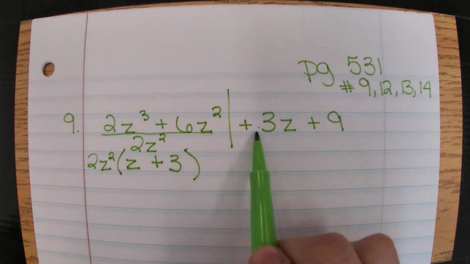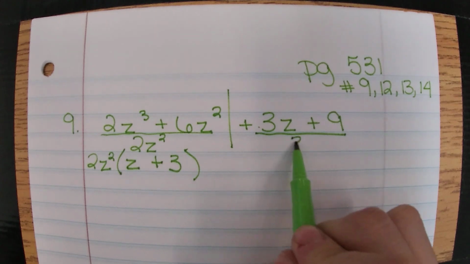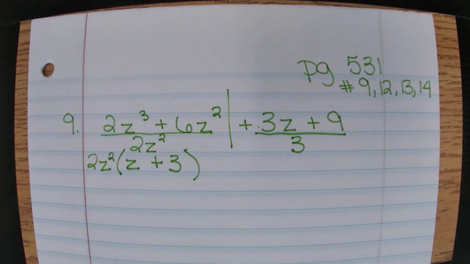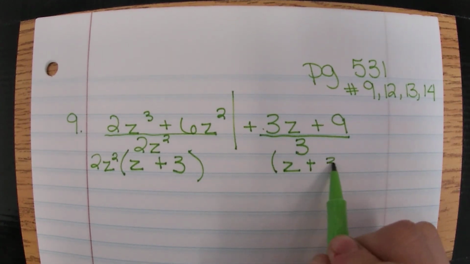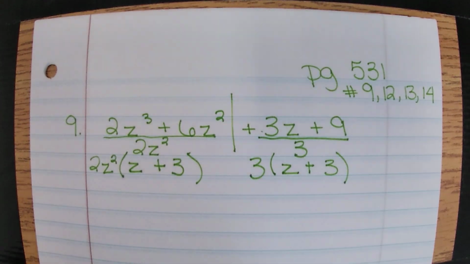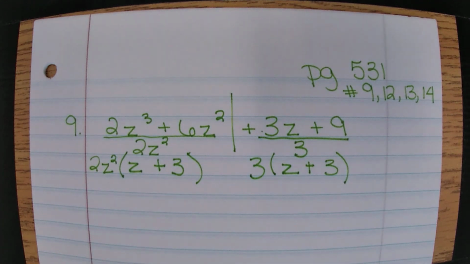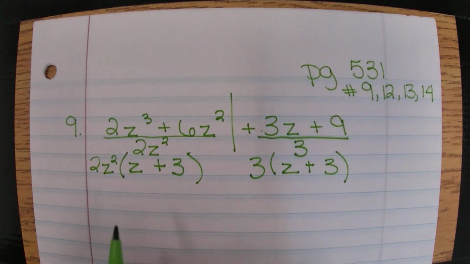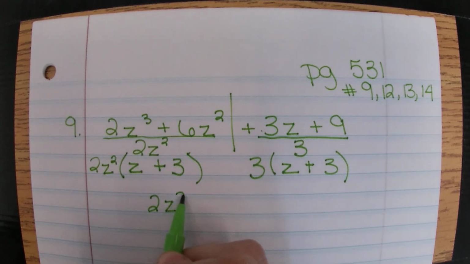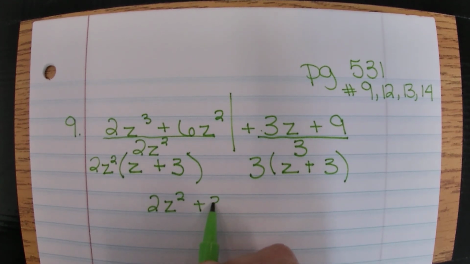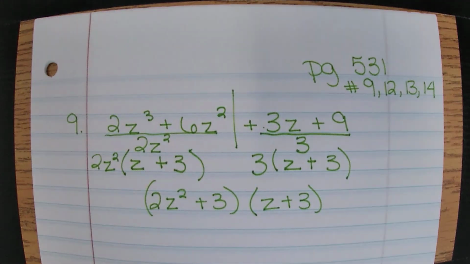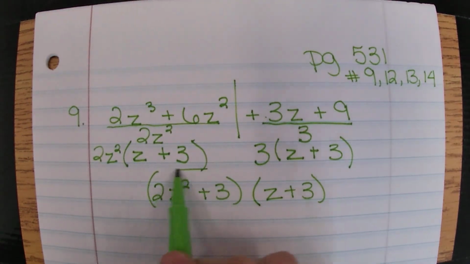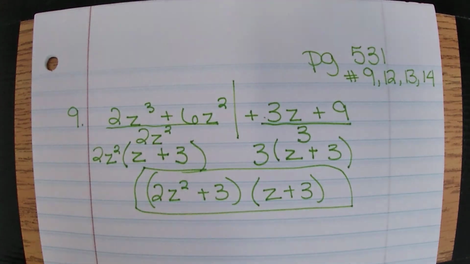Then we'll look over here on the right-hand side. Our GCF is 3. 3 divided by 3 is 1. That leaves us with a z plus 3. Our binomials match, which is what we want to happen. So we'll put our GCFs together and get a 2z squared plus 3, and then our common binomial of z plus 3. So our final answer, we should have 2z squared plus 3 and z plus 3.